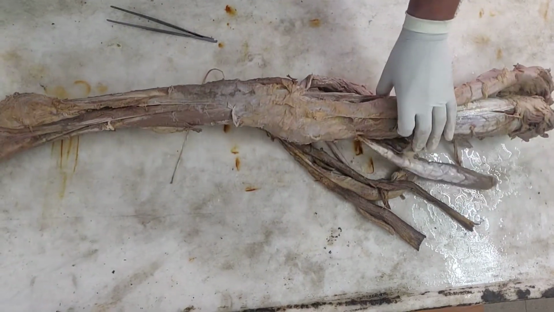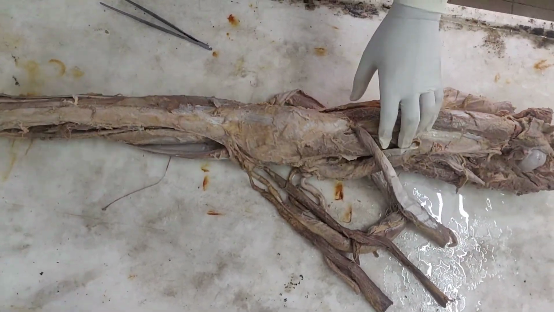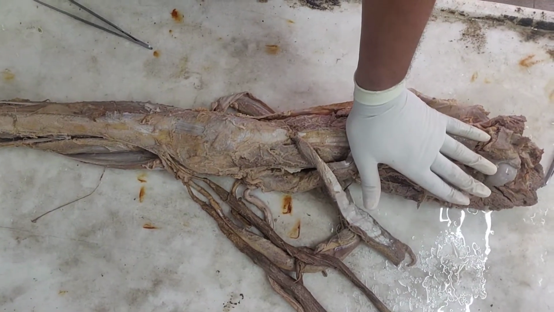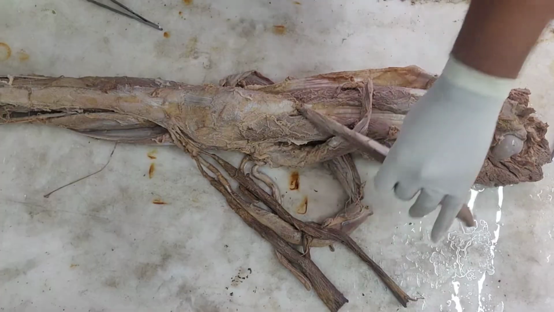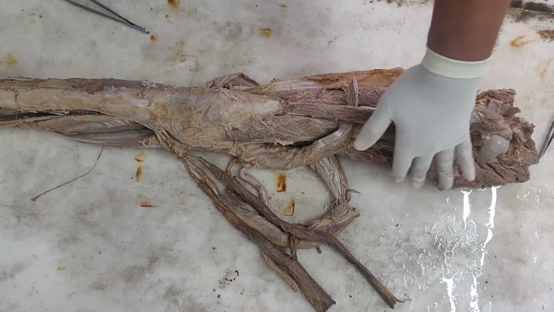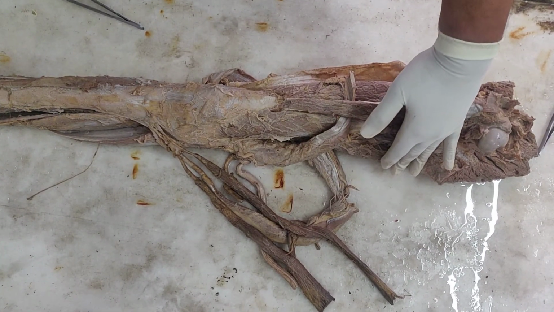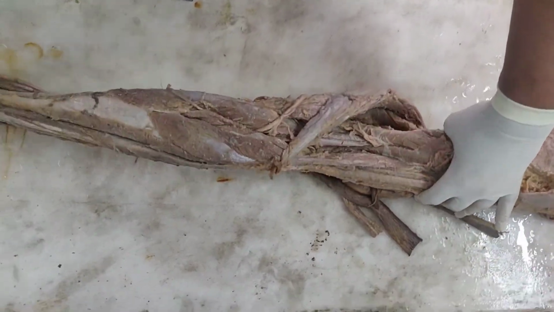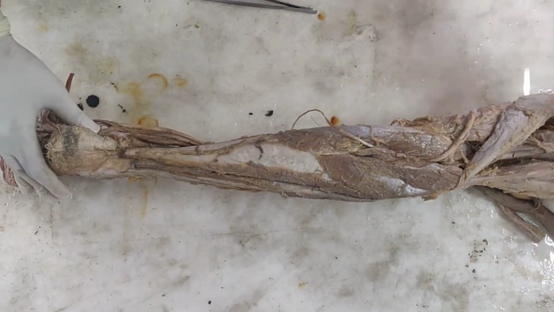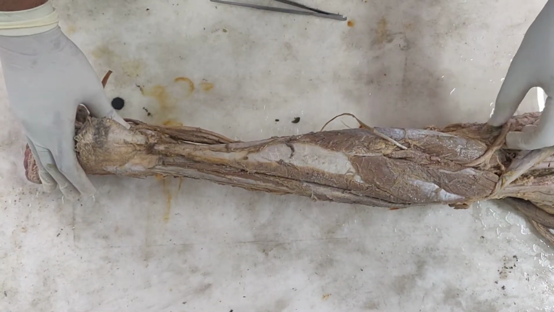And we already discussed the front of the thigh nerve supply, it is the femoral nerve. The medial aspect of the thigh is called the adductor compartment, and it is supplied by the obturator nerve. The back of the thigh and back of the leg, all these muscles are innervated by the tibial part of the sciatic nerve.